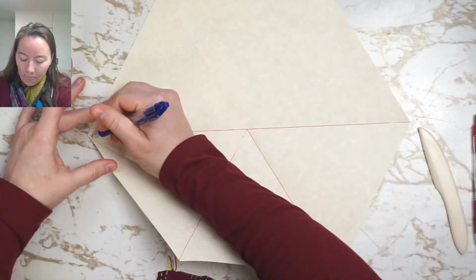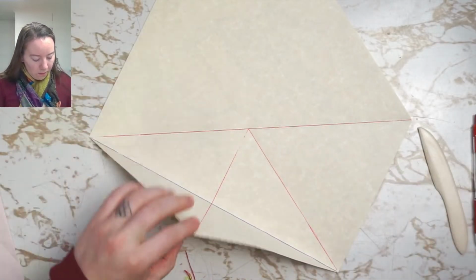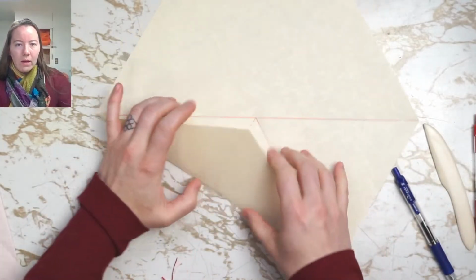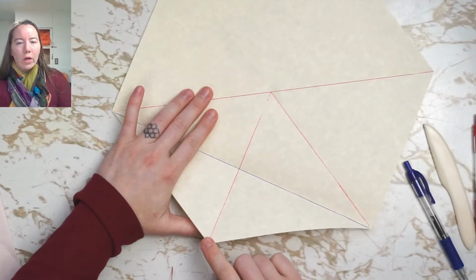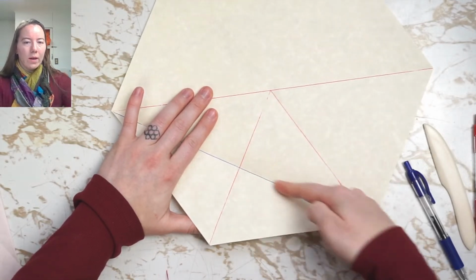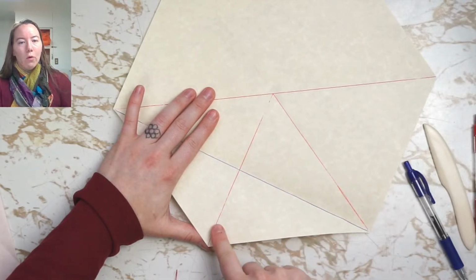So getting that line through in one direction, I notice that what I've done in folding that diagonal is bring one corner of a triangle to another corner of a triangle, and this makes a line halfway through the triangle as a whole.